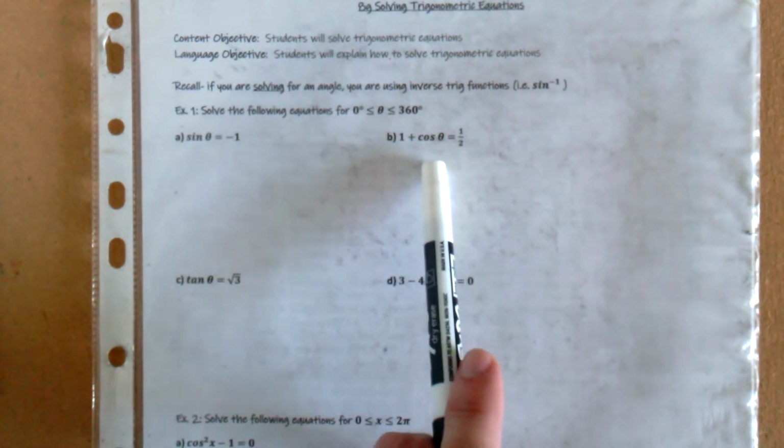So the goal is to make this equation look something like this, kind of like what we did in problem B. In problem B, remember we had to subtract 1 on both sides in order to get cosine by itself. In this case, we have to do a few other things, because there's a lot more going on in this one. Notice that there's a 3 being subtracted to sine. Sine is also being multiplied by 4, and sine is squared. So we need to somehow get this equation to look like one of these problems.